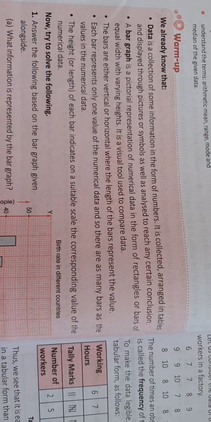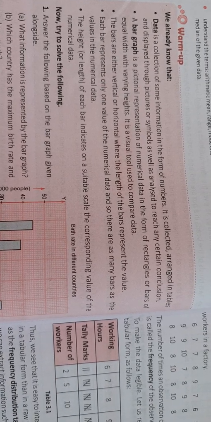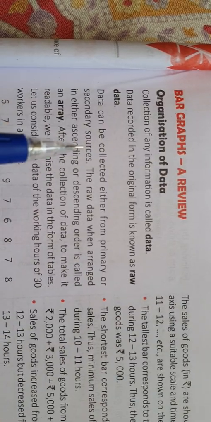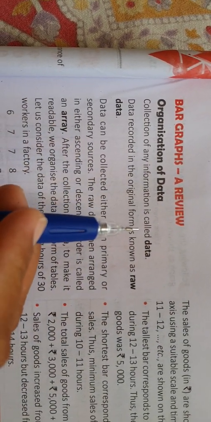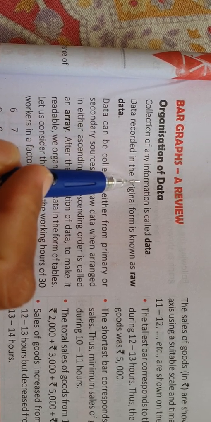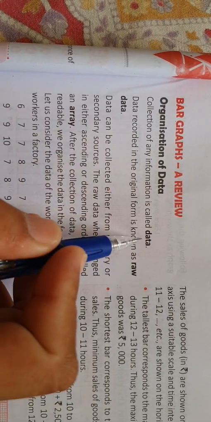Now today we have to discuss how to arrange data, and we have to represent the data by different graphs. First, the data we already discussed. It is a collection of information, but of which type? When the information is given in the form of numbers, it is known as data.